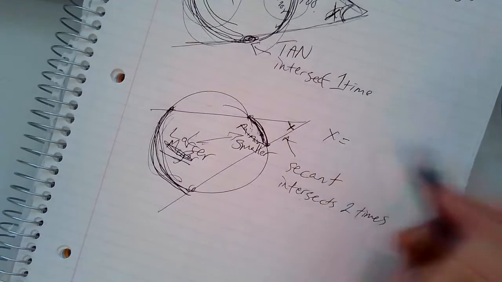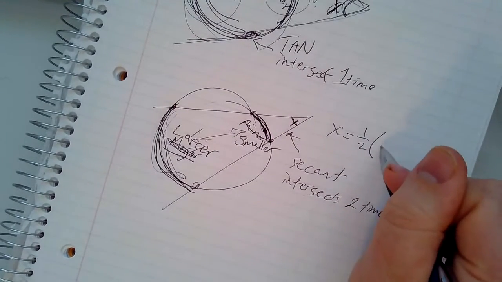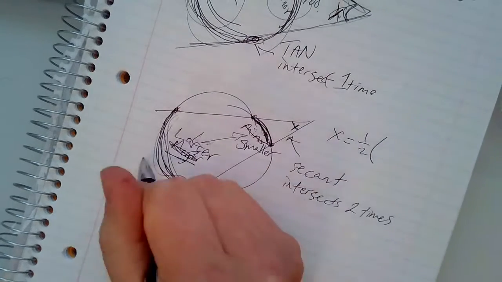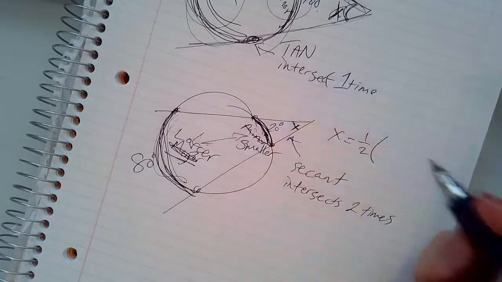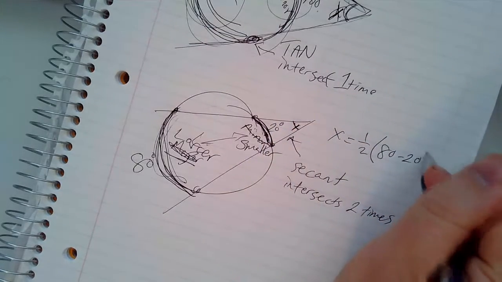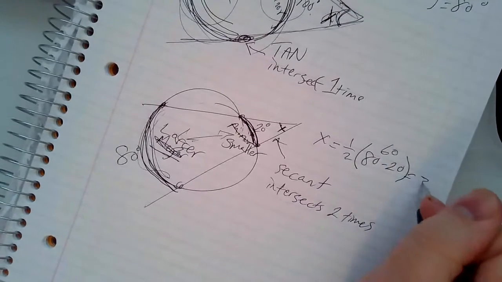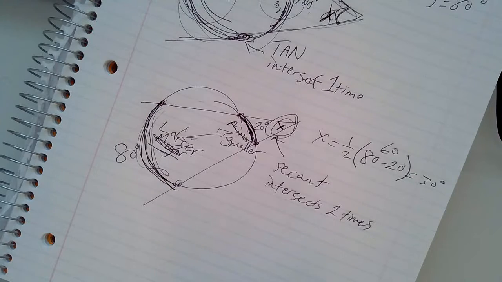X is equal to 1/2 of the larger arc minus the smaller arc. In the example, the larger arc is 80 degrees and the smaller arc is 20 degrees. So it'll be 80 minus 20, which is 60. Half of that is 30 degrees. So we know that this angle will be 30 degrees.